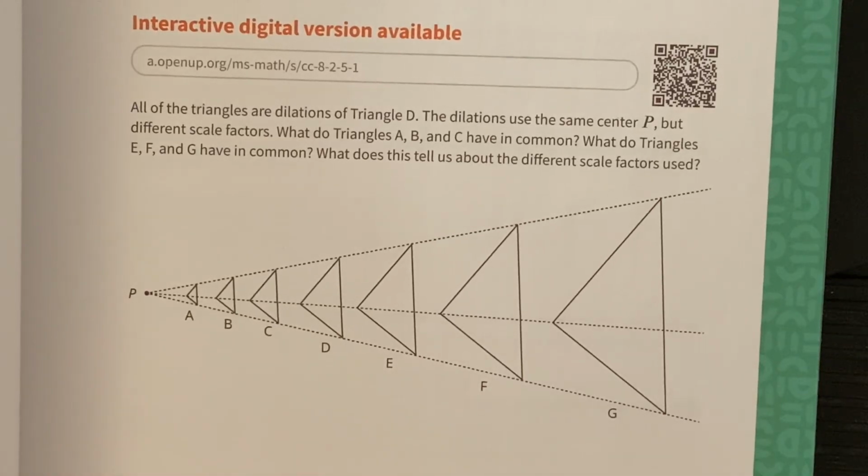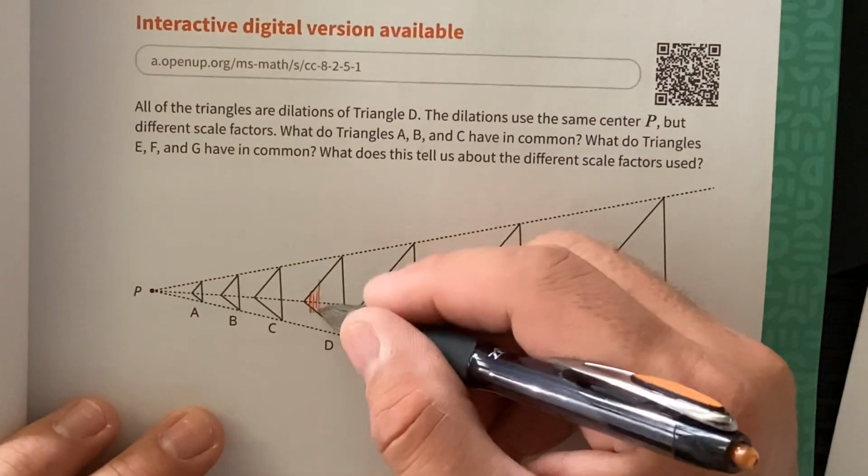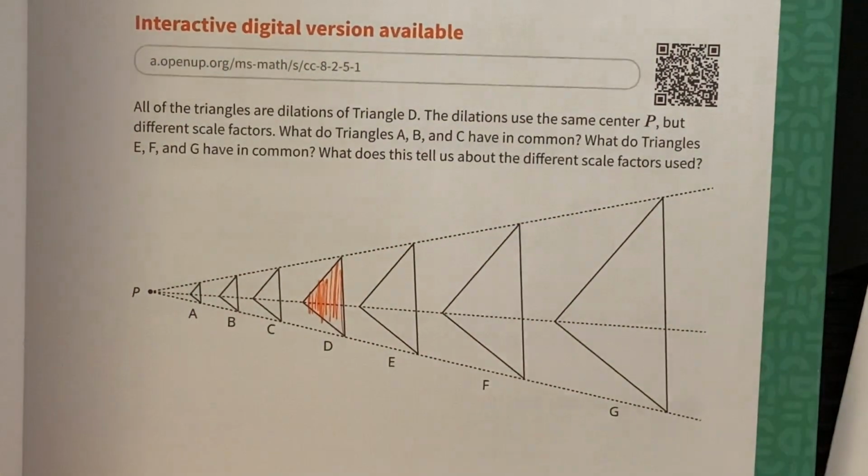So 43, more dilations. Okay, more dilations of a triangle. It says all the triangles are dilations of triangle D. That's my starting point. So this one right here is where we're starting at. They all use P as the center. Notice all the lines are drawn from P, but they have different scale factors.